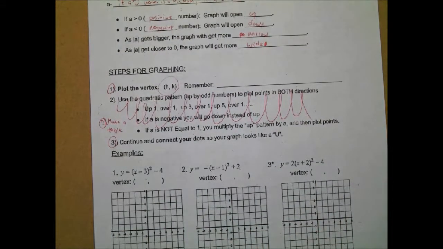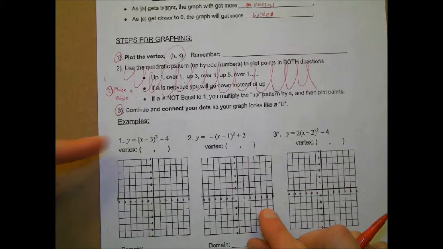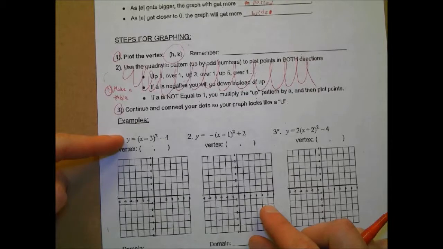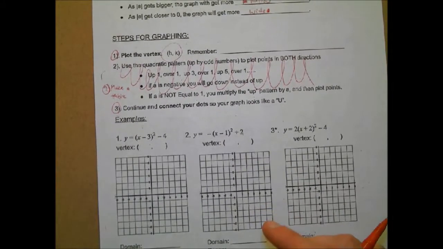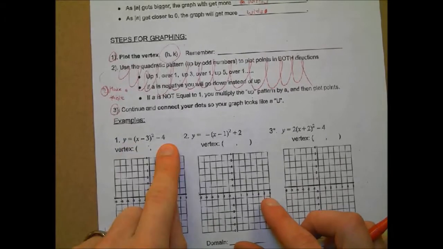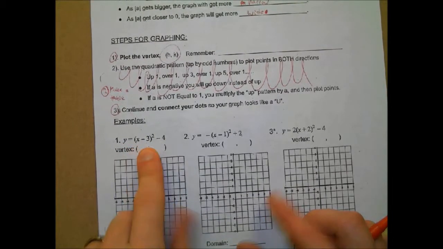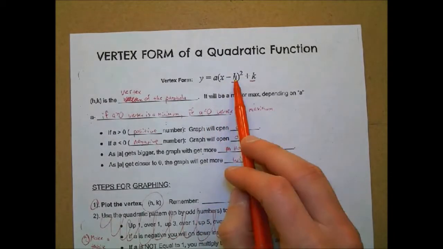Let's look at this here. First of all, number 1. Is this in standard form? No, because we don't have ax squared plus bx plus c. Is this in vertex form? Yes, it is. You have parentheses, x minus something squared plus k.